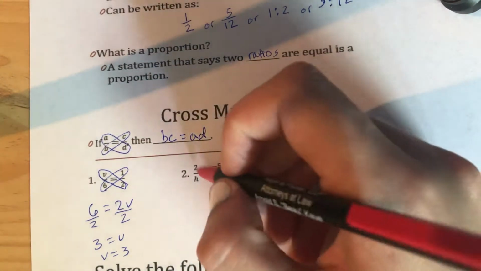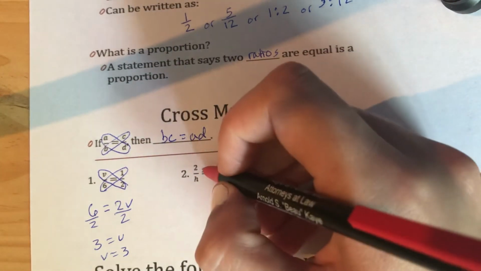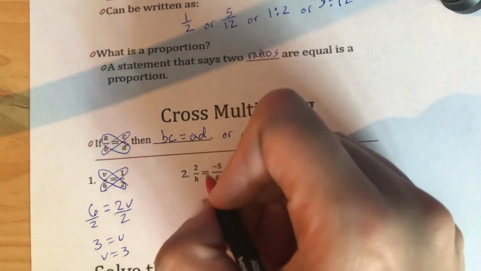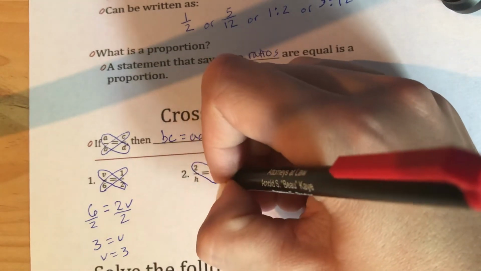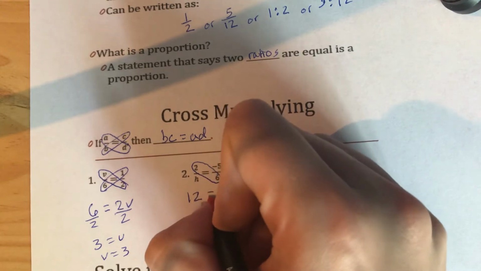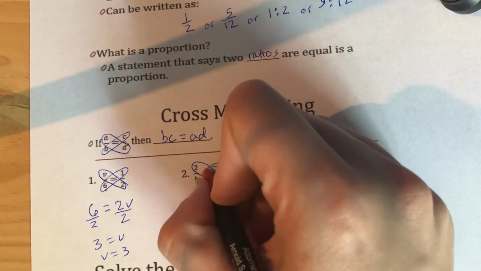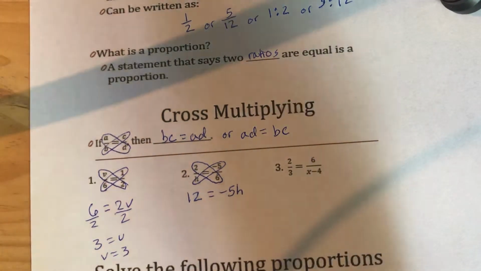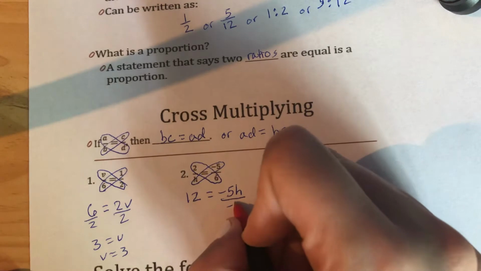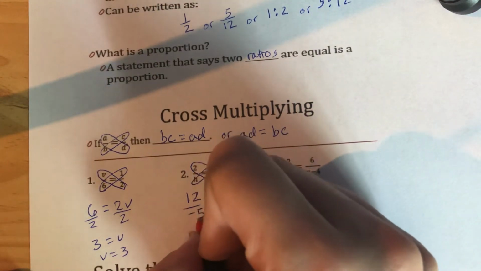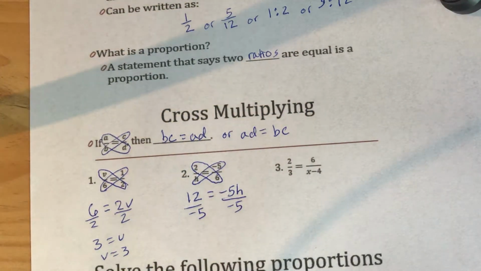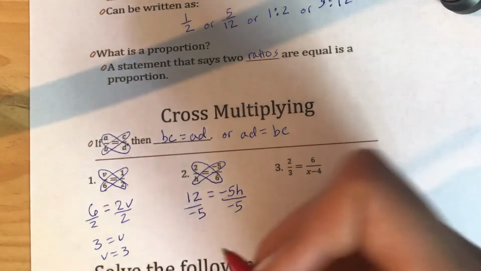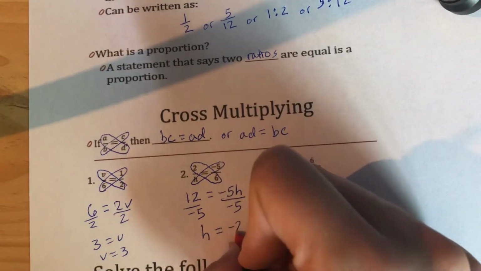Okay, so again, we could try it from the other angle too. So we can start with 2 times 6. So 2 times 6 is equal to 12. And then we can set that equal to -5 times h, or -5h. That doesn't give you a pretty number, but it's okay. So we'll divide by -5, divide by -5, and we should get -2.4. So h is equal to -2.4.